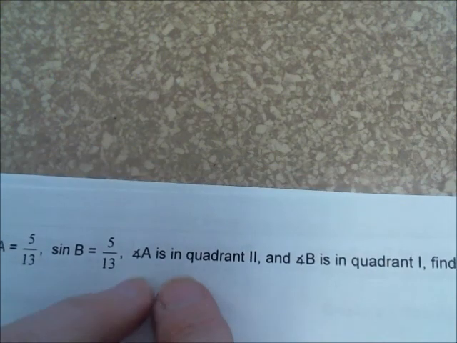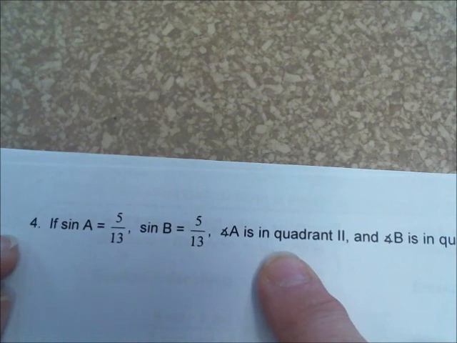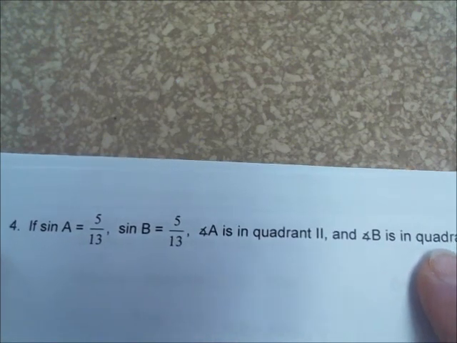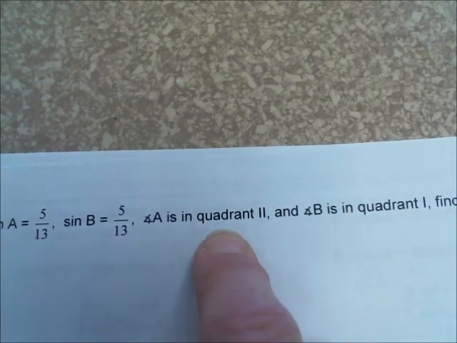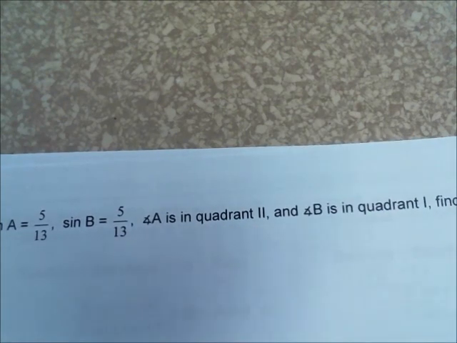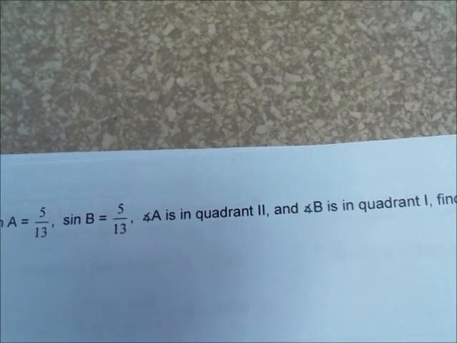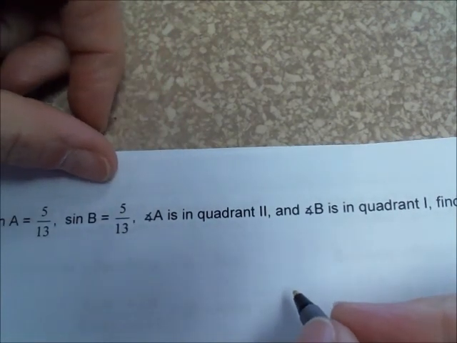The difference is that angle A in question number 4 is a quadrant 2 angle, and angle B is a quadrant 1 angle. So what we're going to do here is sketch angle A and angle B just like we did on the previous questions, but we also have to consider the all students take chemistry, which means some of these trig values are going to be negative.